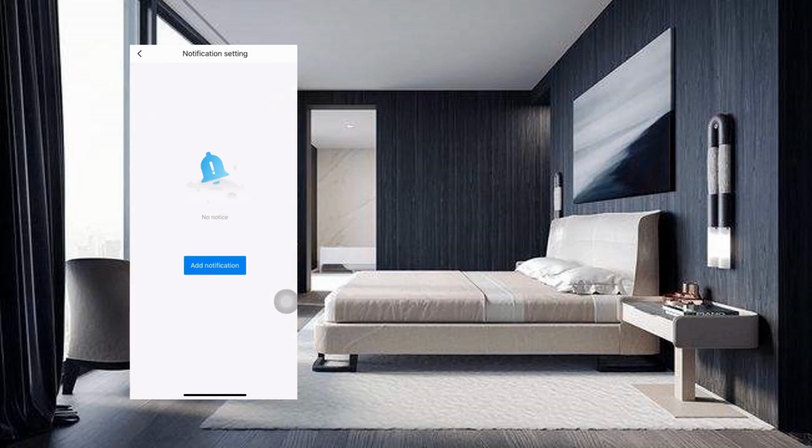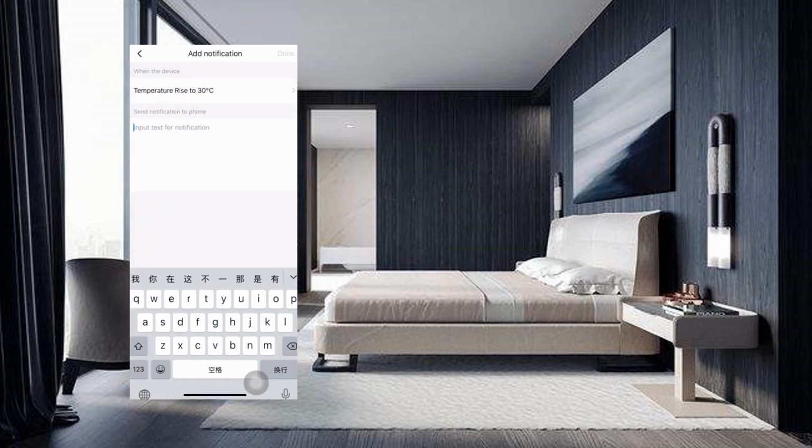If you just want to get alert of device state change, another way is to set it in device property. Enter device control page, tap the top right button and choose property. Then tap notification setting. This is same as what you can do in routines.